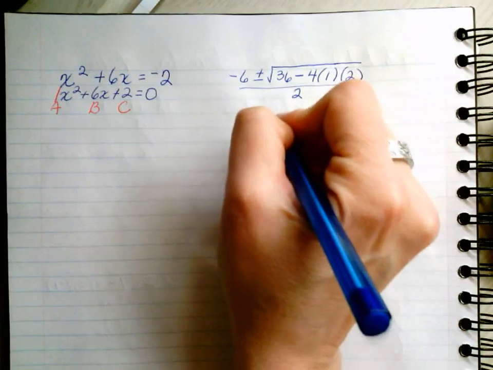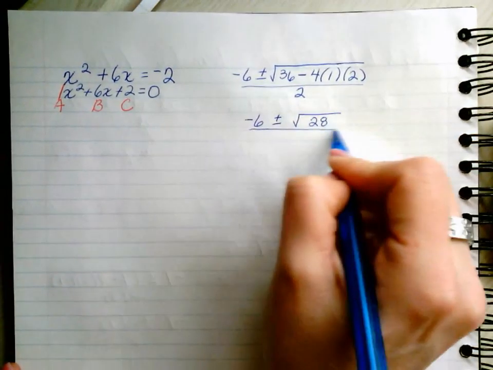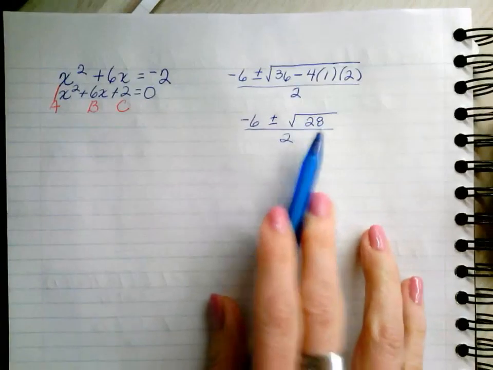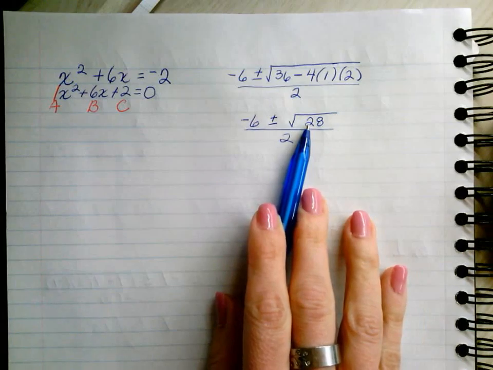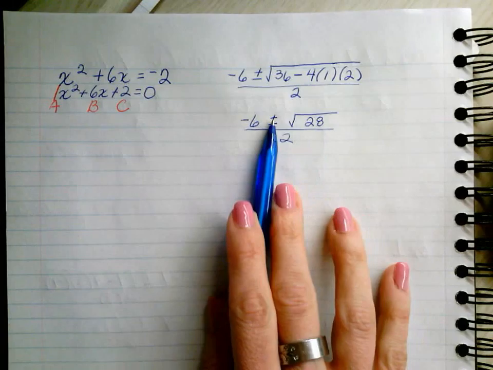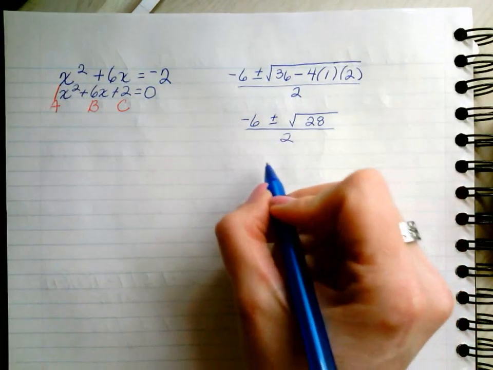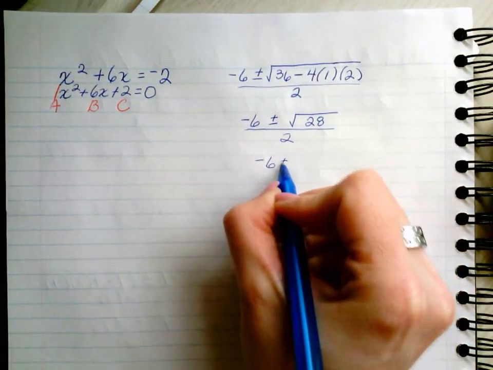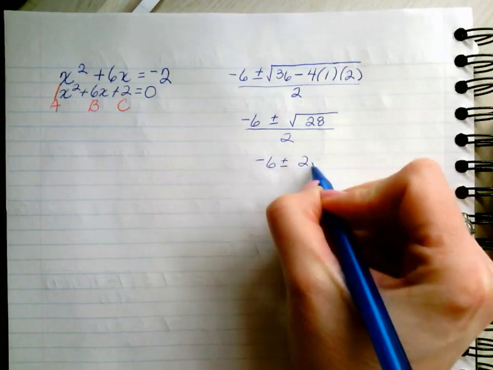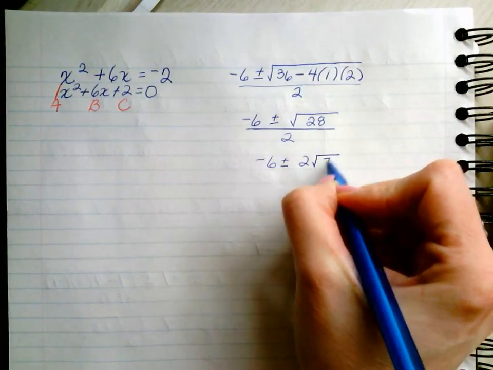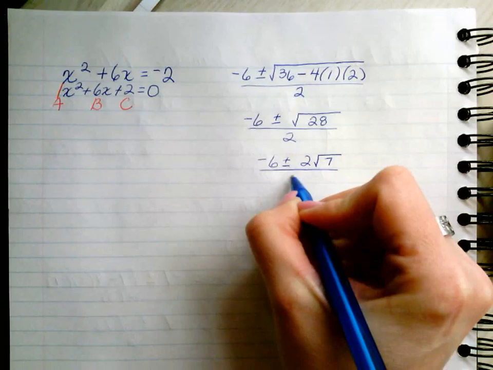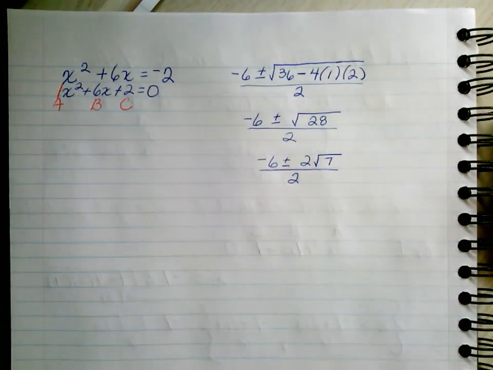Negative 6 plus or minus radical 28, all of that over 2. That can be factored into 4 and 7. The 4 comes out as a 2, 7 stays underneath. Negative 6 plus or minus 2 radical 7 over 2. Okay?